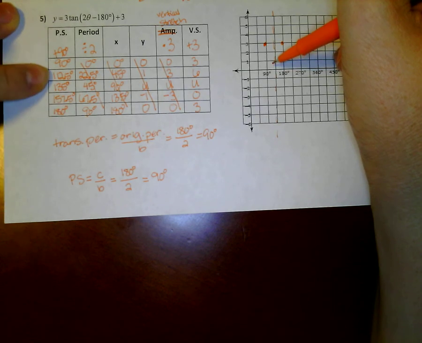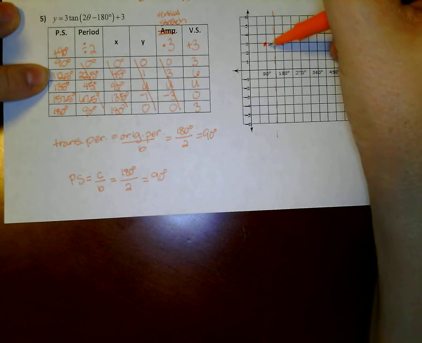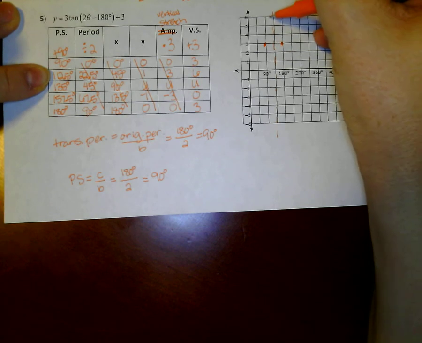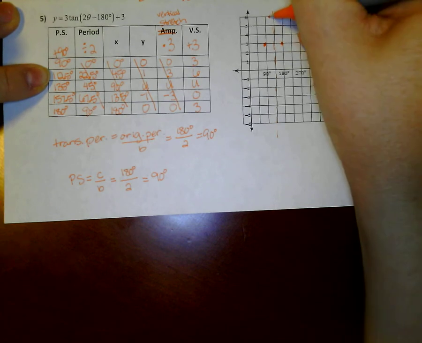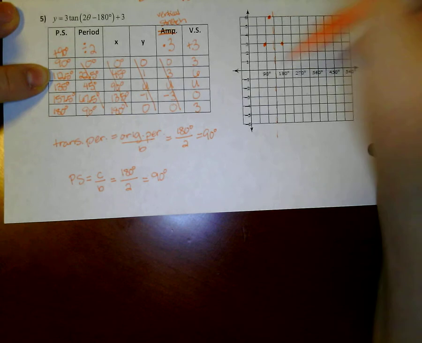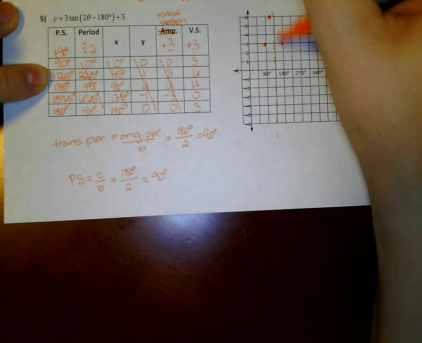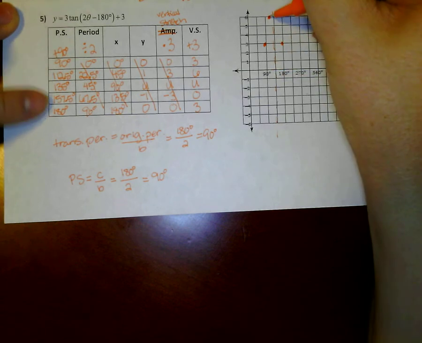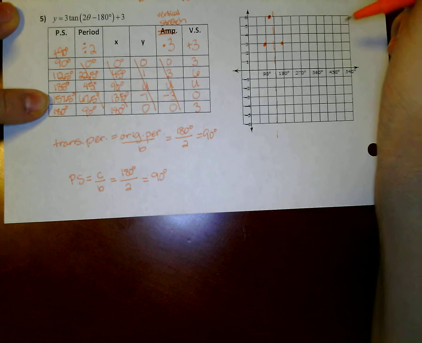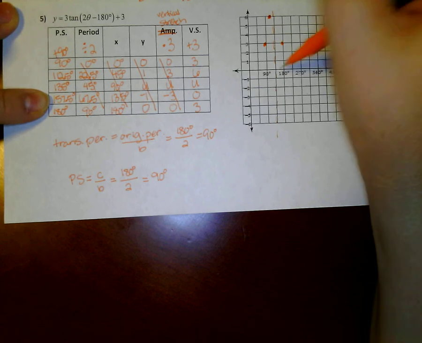So this 112.5 is halfway between 90 and 135. So I'm plotting my point here. Over 112.5 up 6. Something similar is true about 157.5. It's exactly halfway between 135 and 180, or 22.5 degrees to the right of the asymptote.